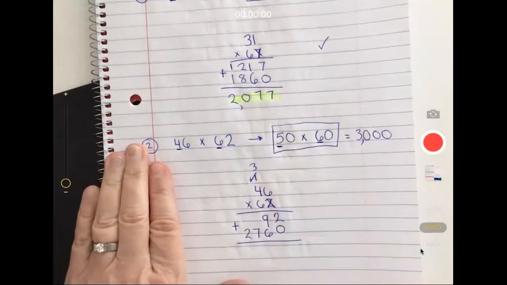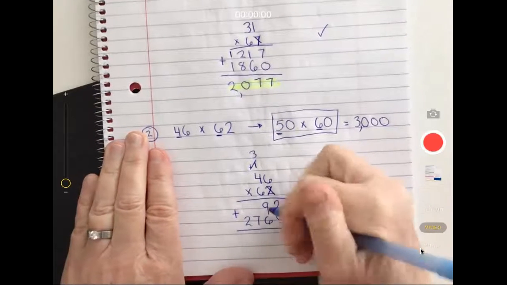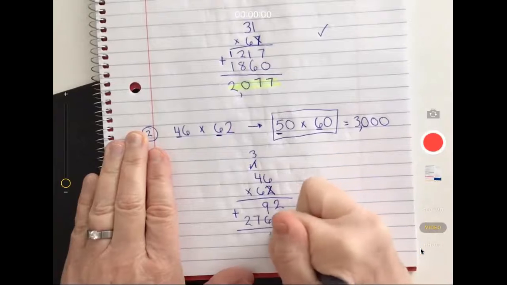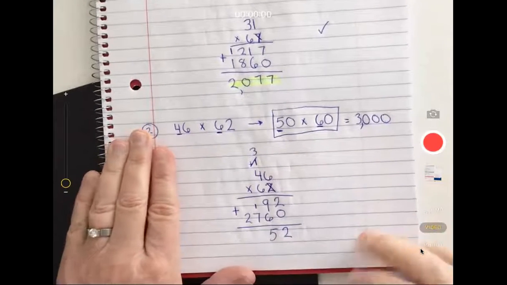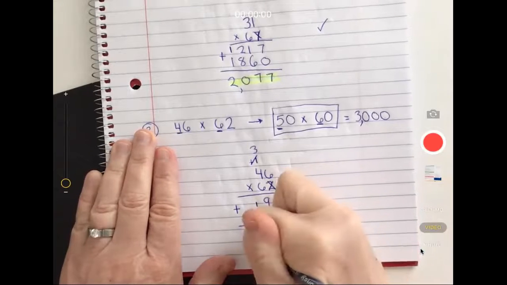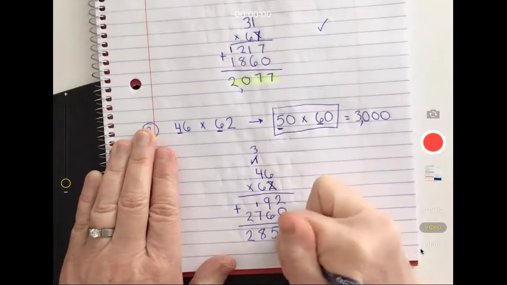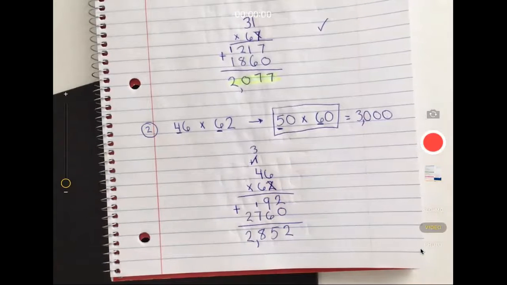I'm going to add my 2 products together. 2 plus 0 is 2. 9 plus 6 is 15. 5 comes down. I show my new group. 7 plus 1 is 8. And 2 plus nothing else is 2. 1, 2, 3, comma. Let's look at these 2 numbers.